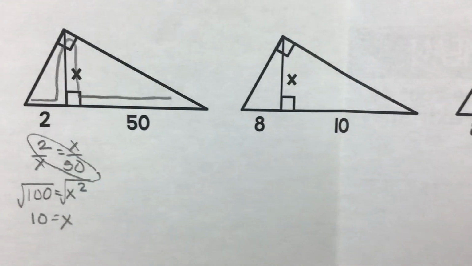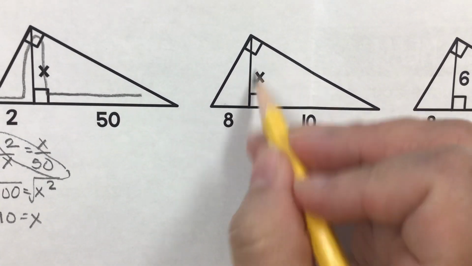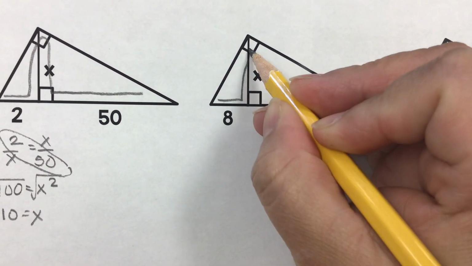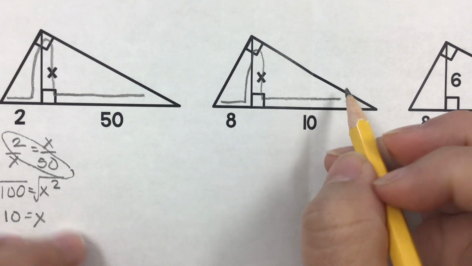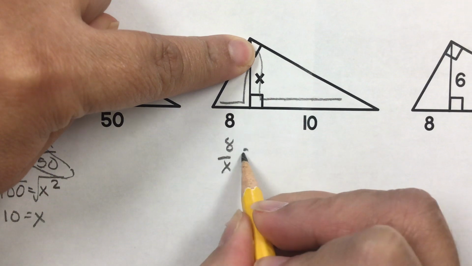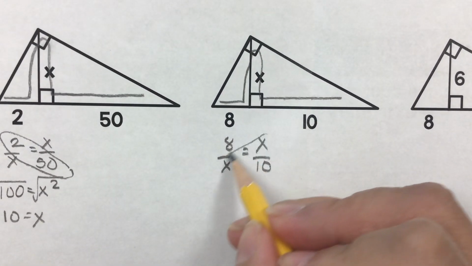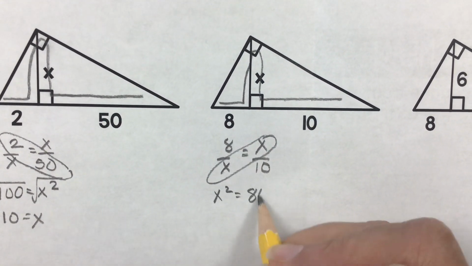All right, and if we do it again for this one, our geometric mean would be the height of the big triangle. So you're going to write 8 divided by x is equal to x divided by 10. So again, that was 8 divided by x is equal to x divided by 10. I'm going to cross multiply. I have x squared is equal to 80.